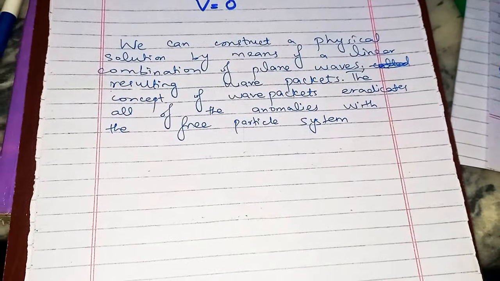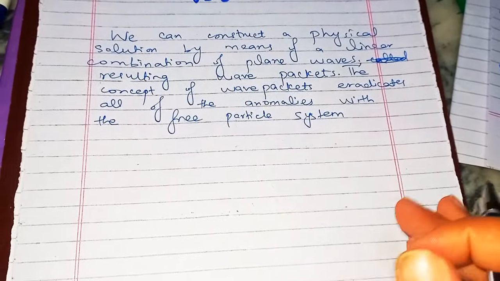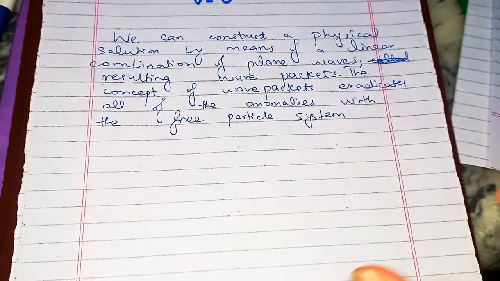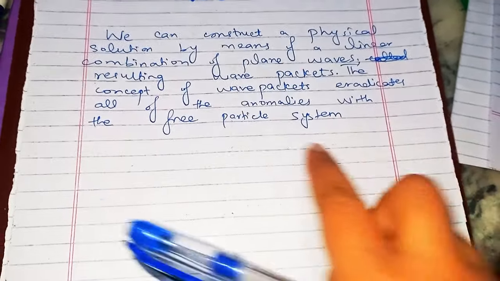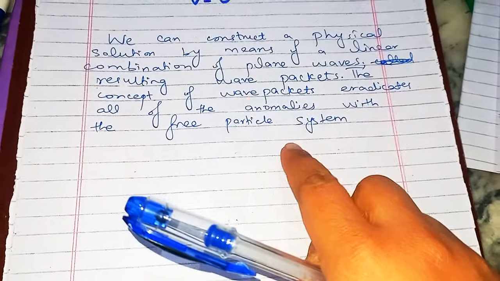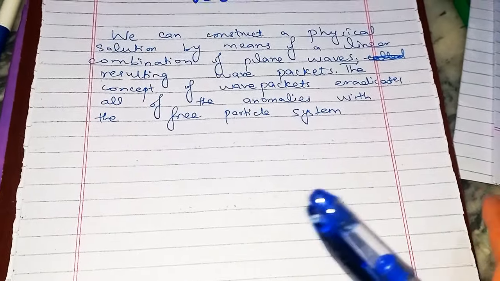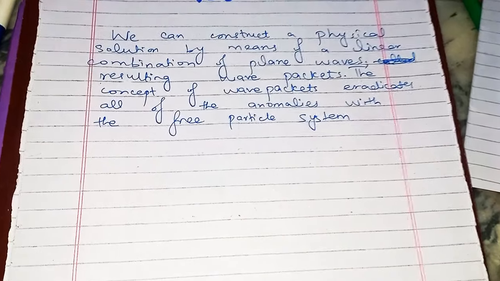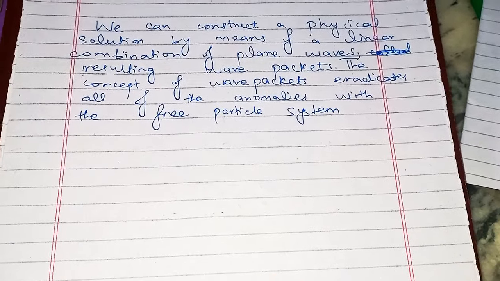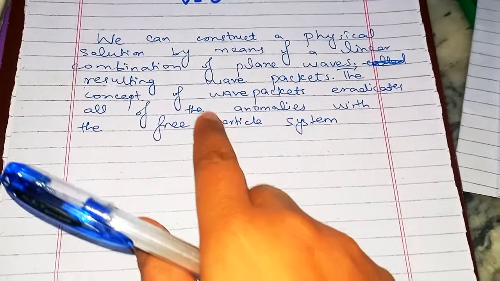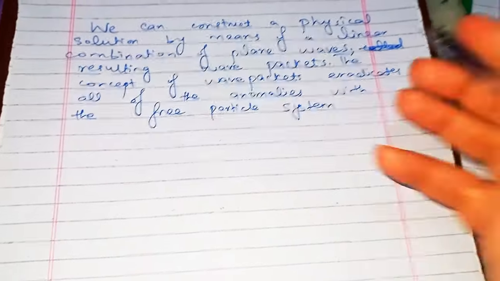because we can see that the free particles are localized. We can see where they are. So that's not the real case. That's not something that brings us closer to the reality. So what brings us closer to the reality is the concept of wave packets. So from having those problems, we led ourselves towards the actual case that represents the free particle. It's actually the wave packets that represent the free particle exactly.